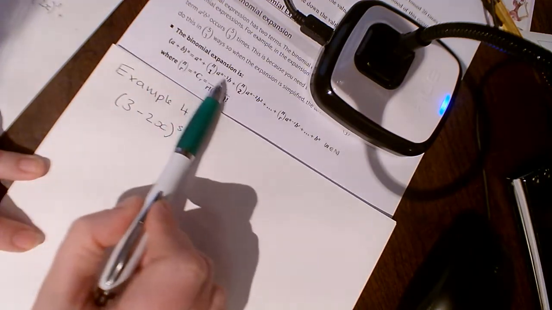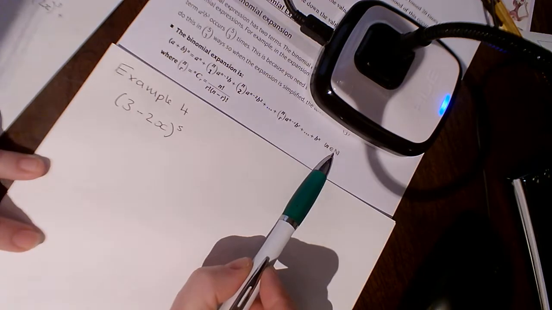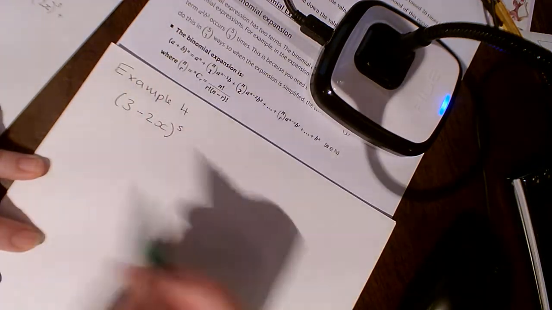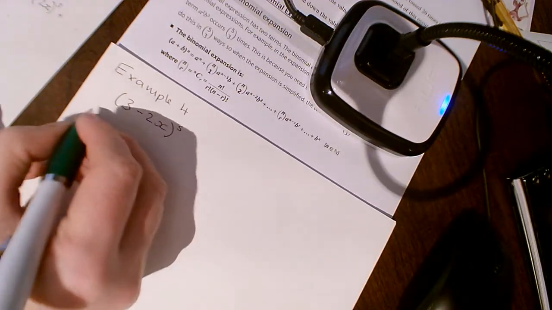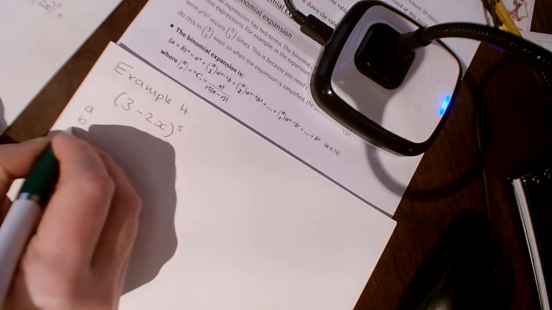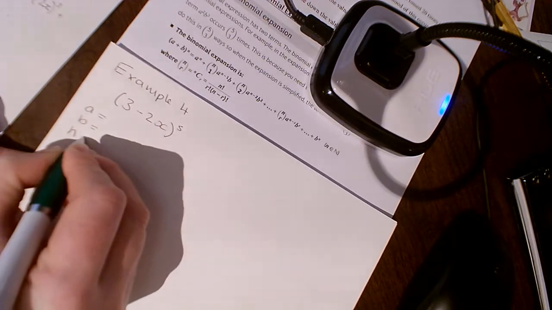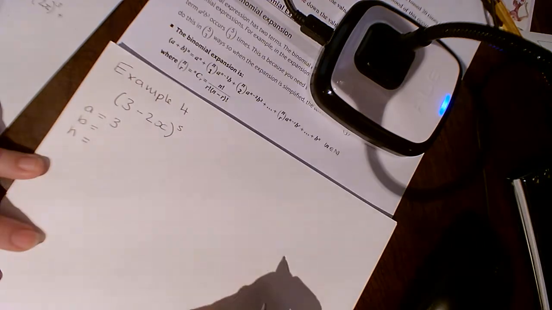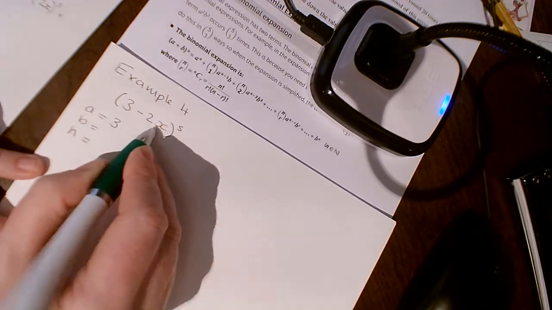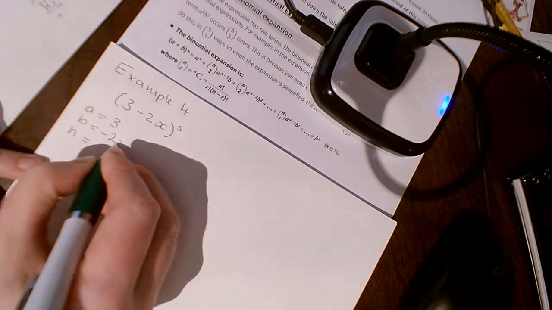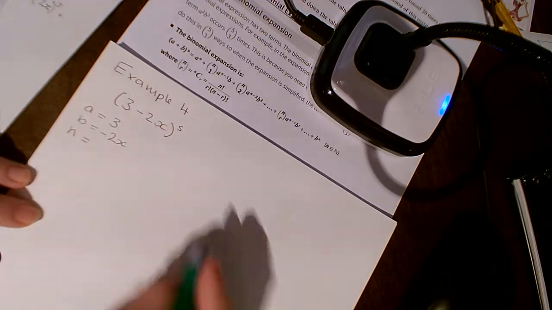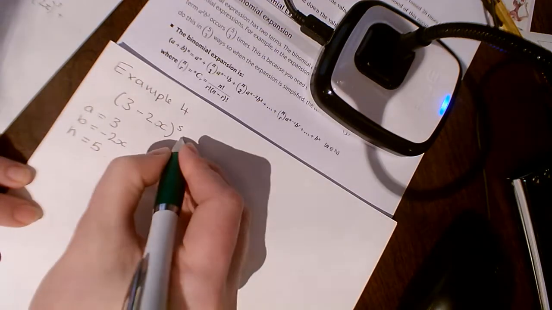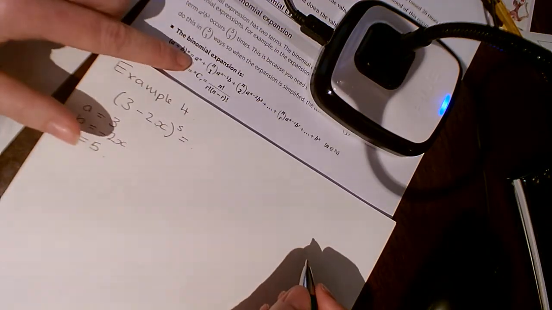This binomial expansion looks really complicated, but once you get into a little routine of doing it, it is just a process. So we'll start with example 4. Like we did before Christmas, we said what A is, what B is and what N is, just to help us. A is what is here, which is 3. B is what is here, which in this case is minus 2x, so just be careful with that. There's a negative and we're going to use brackets there, and N is 5. So we're going to put this into this expansion.